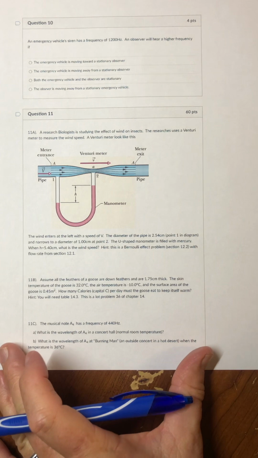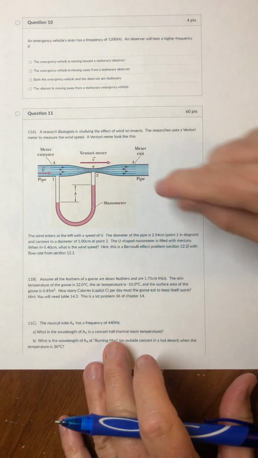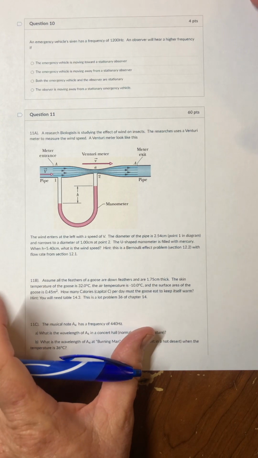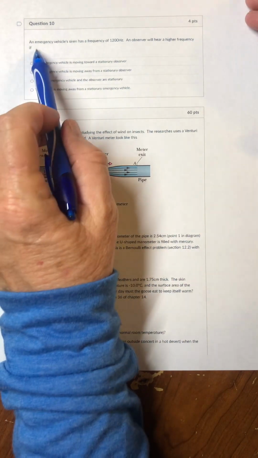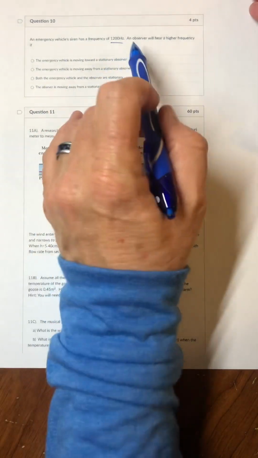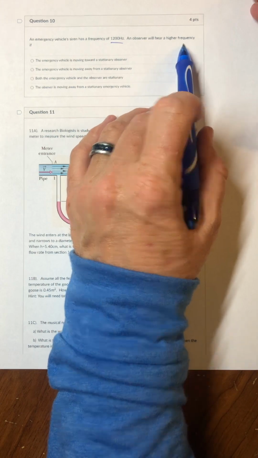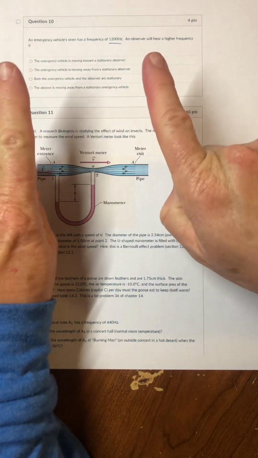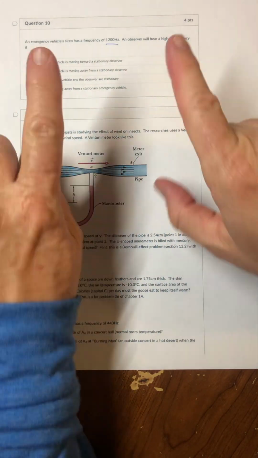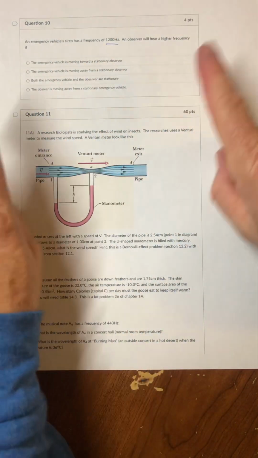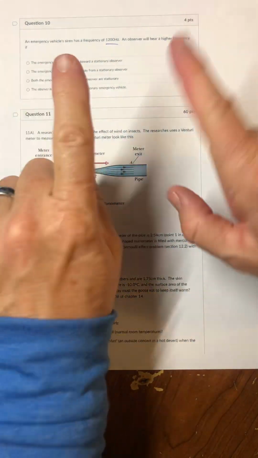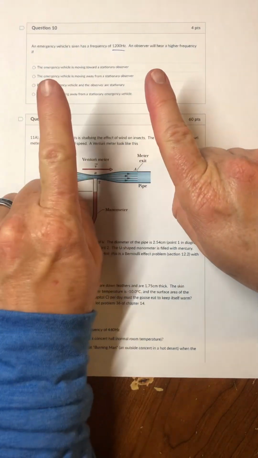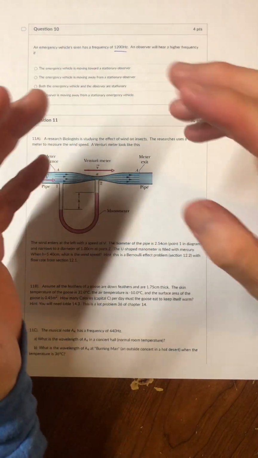And then the last of the multiple choice here, before we get to the harder free response ones, is an emergency vehicle's siren has a frequency of 1200, but an observer will hear a higher frequency. And so this is that Doppler effect. It didn't matter if the source or the observer were moving. Could even be both. But if they're coming together, it goes higher. If they're going apart, it goes lower. We had a slightly different formula depending on whether the source or the observer was moving, so we do have to pay attention to which one is moving when we do a mathematical calculation.